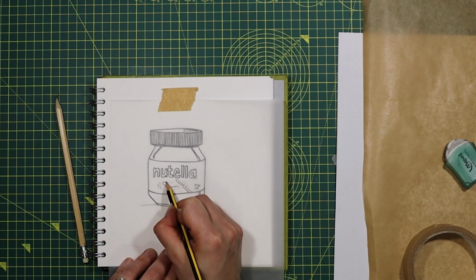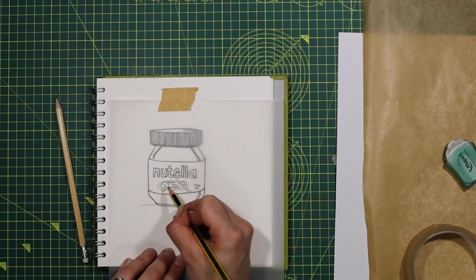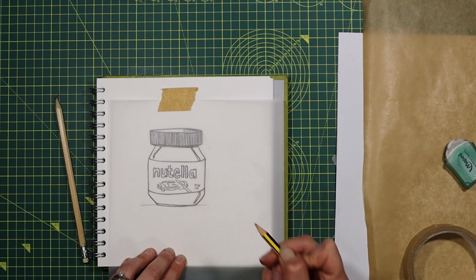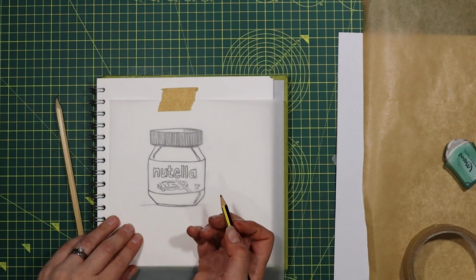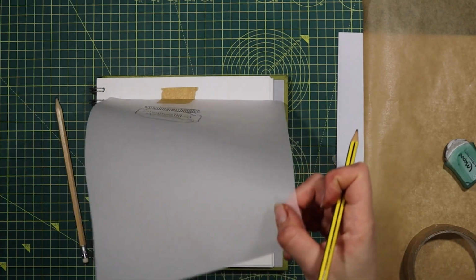Now, here's the key to a successful transfer of image using tracing paper. You now need to flip your tracing paper over. And the reason you do that is because you want the pencil lead or the graphite to be on the back of this paper as well.